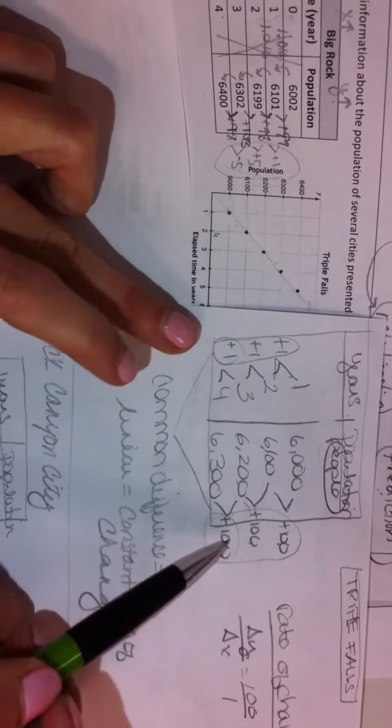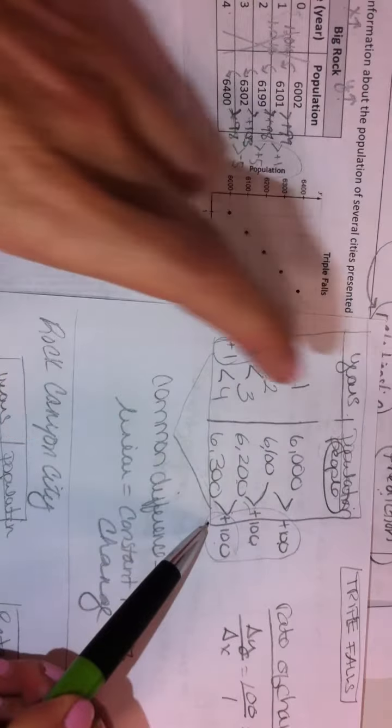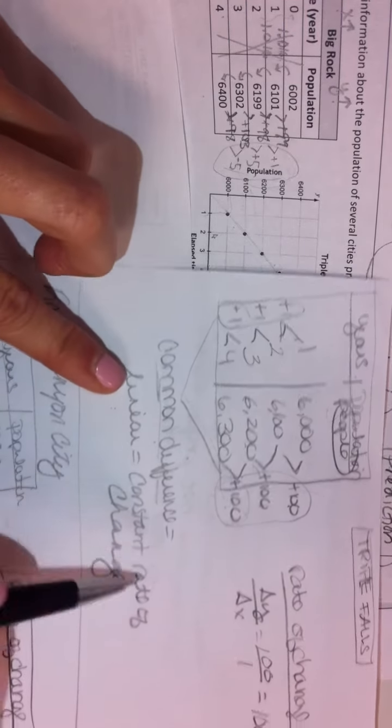All right? So let's review what we did here. We found the common difference, which is finding the first difference of the Y and the first difference of the X. They're all the same, so that means it's a common difference. Common difference equals linear. Linear equals constant rate of change. So we know it's a constant rate of change for Triple Falls. So if you want to pause it now and fill that in on your table, you should.